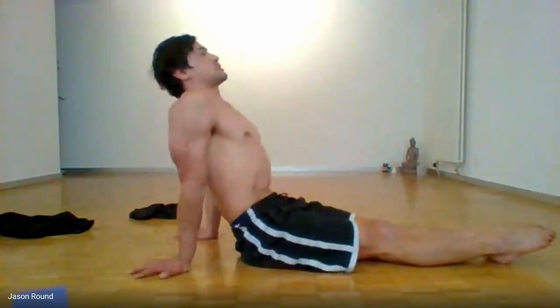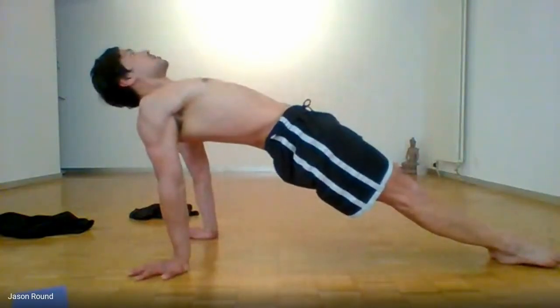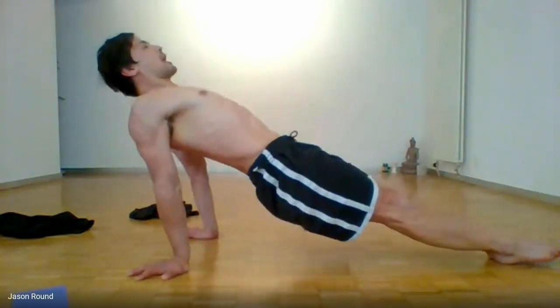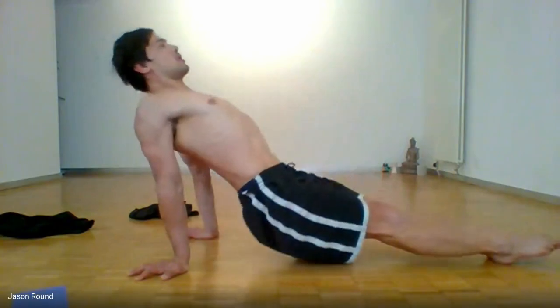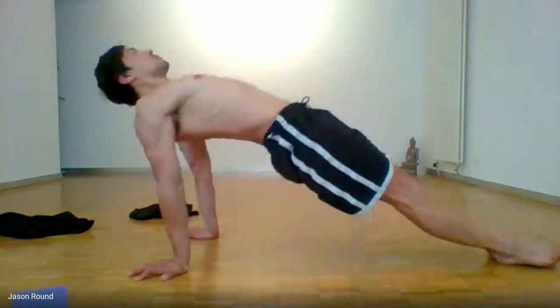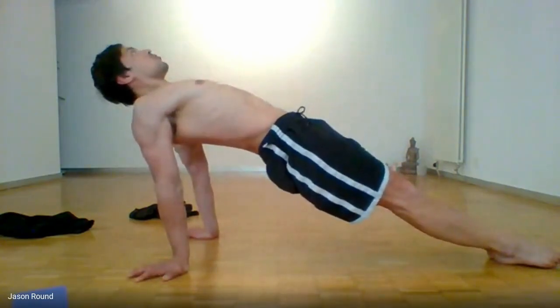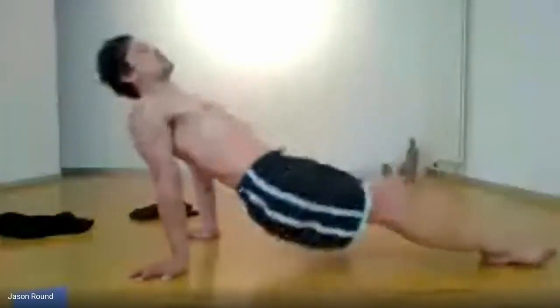So I work from this position. As I come up, it's 3, 2, 1. When I come down, I just touch, straight back in. 3, 2, 1, touch. 3, 2, 1. It's not a bouncing, boom. It's not this, and it's not resting on the floor.